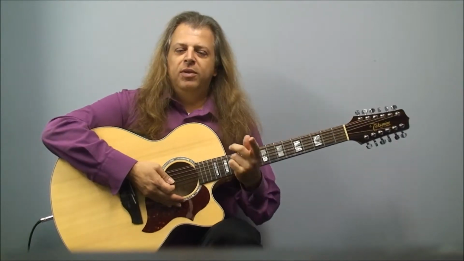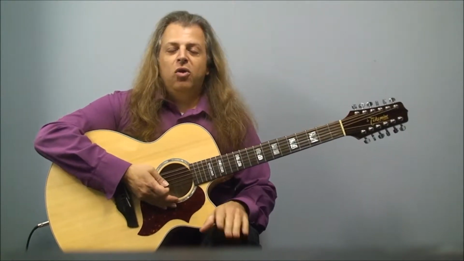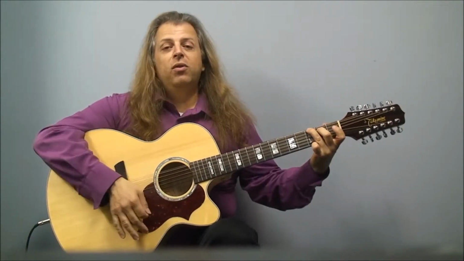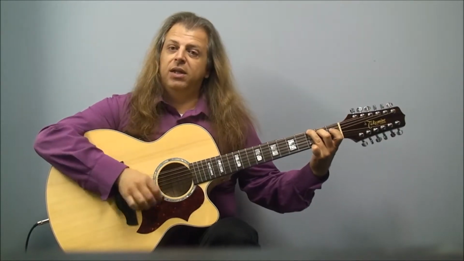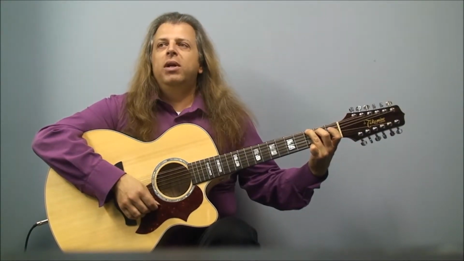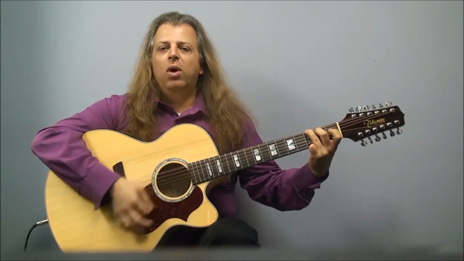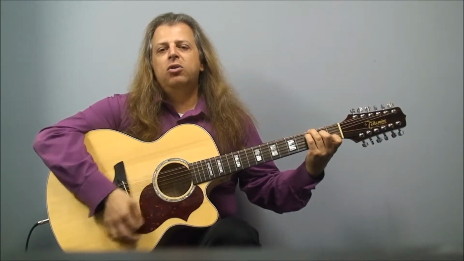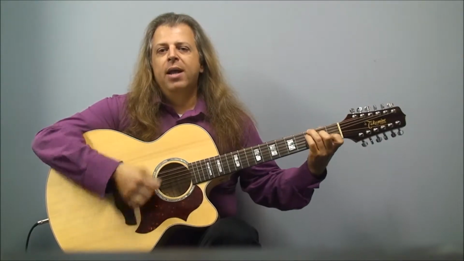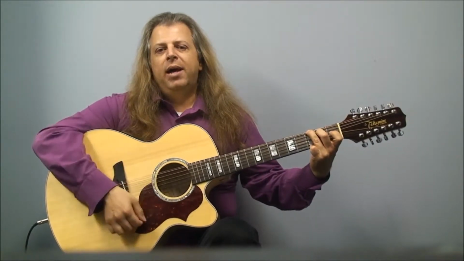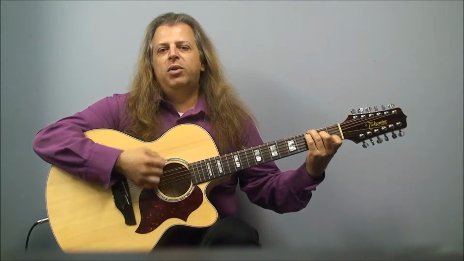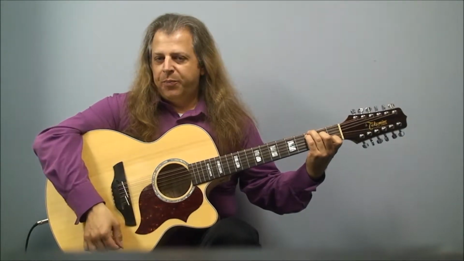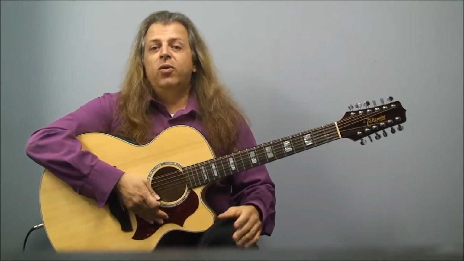Pretty simple so far? That's what I thought. Now we're going to have eighth notes only on the first beat. So we're going to play 2 eighth notes followed by 3 quarter notes. And that's going to sound like this. 1 and 2 and 3 and 4 and 1 and 2 and 3 and 4 and. Down, up, down, down, down.